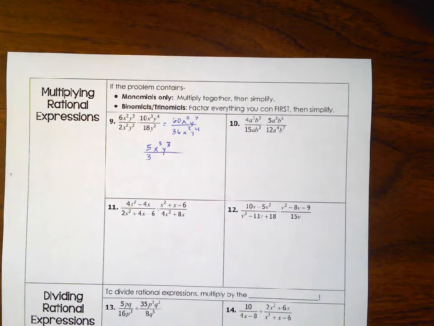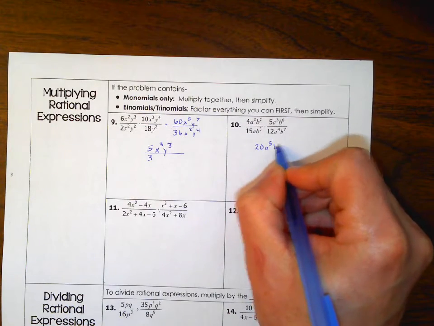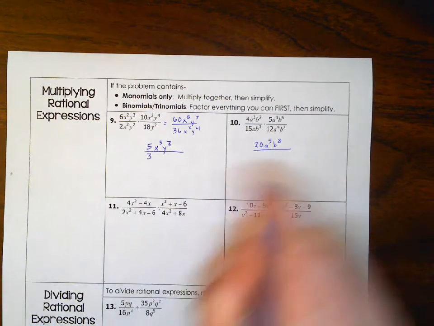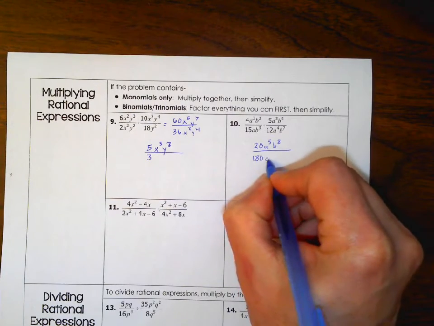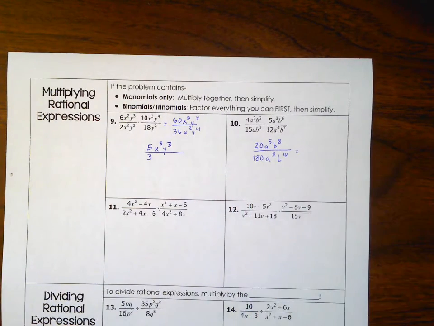Okay, number 10, same sort of idea there. 20 a to the 5th and b to the 8th. 15 times 12 is 180, a to the 5th and b to the 10th. Okay, 20 over 180 is 1/9.